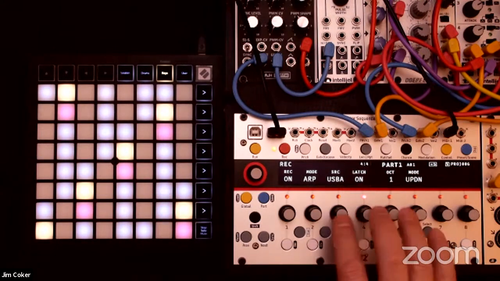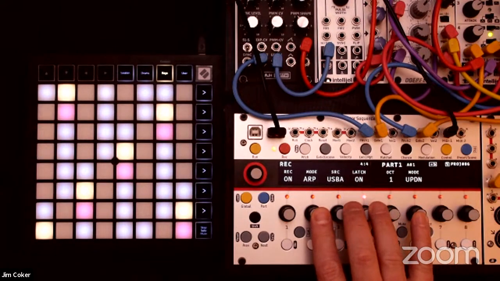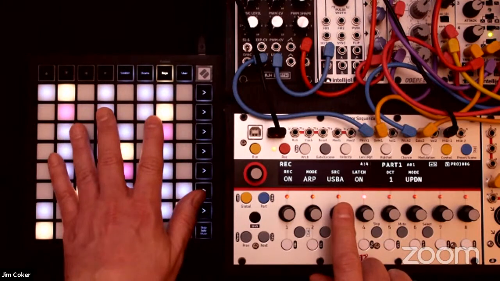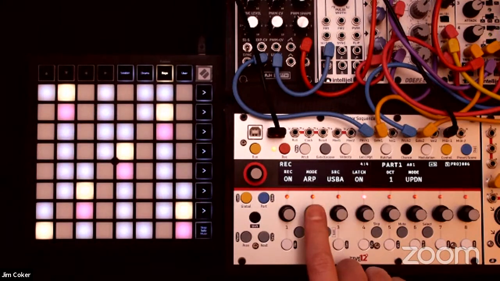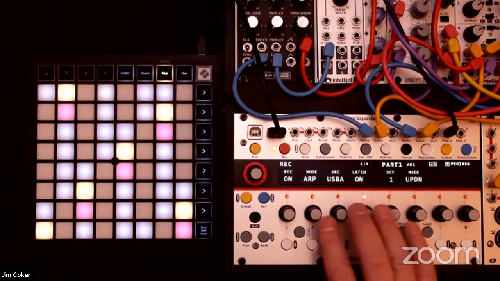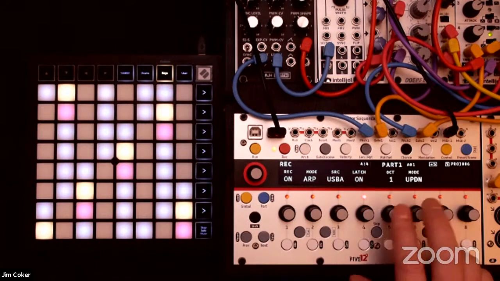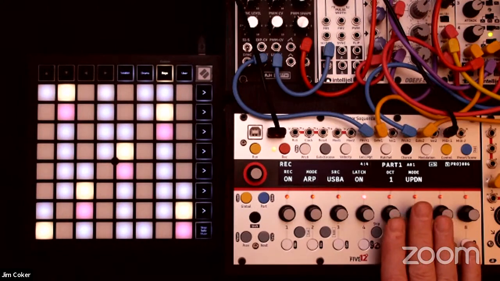But all these settings are per part. So you can have all eight parts listening to what's going on on the keyboard, and they could be in ARP mode, or Thru mode, or Transpose mode, or Step Record. You could have two in ARP mode, one latched, one unlatched. The octaves can be different, the modes can be different.